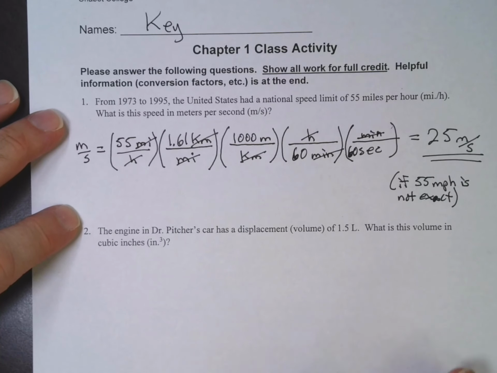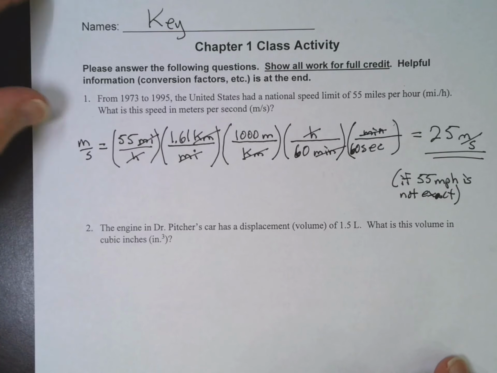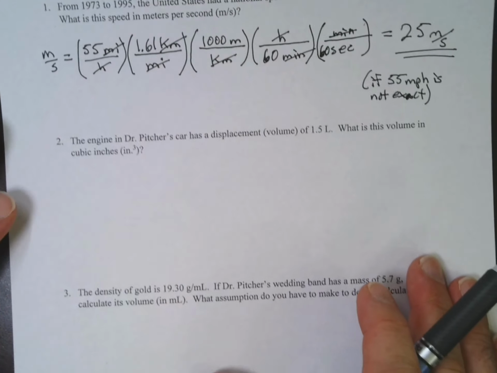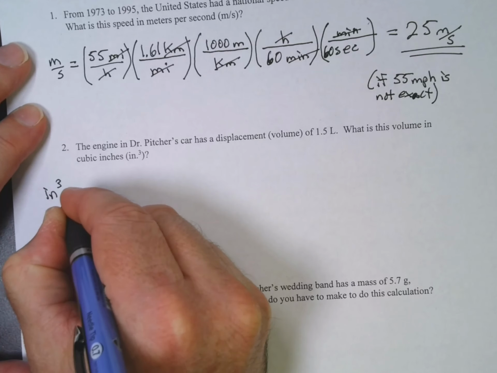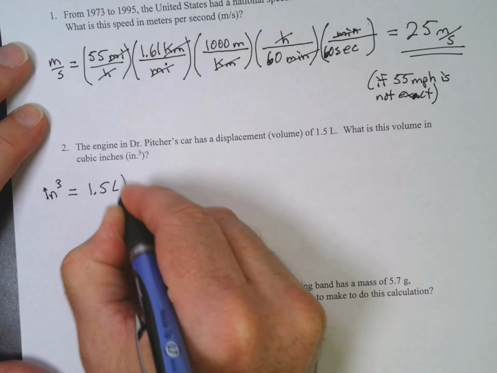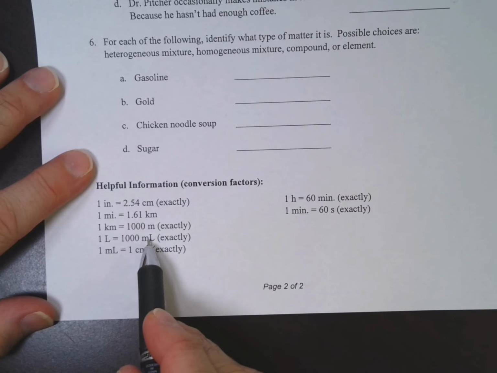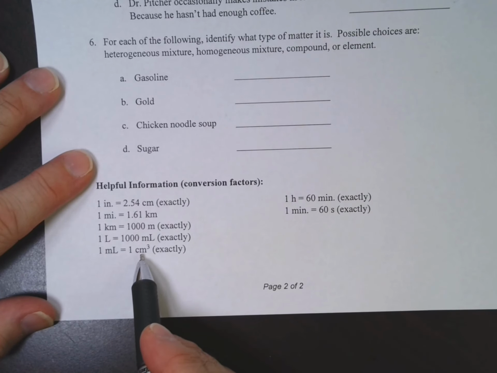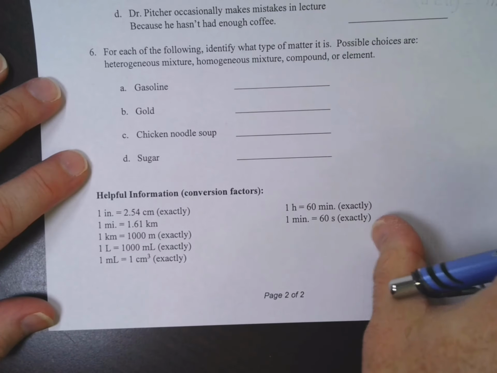The engine in Dr. Pitcher's car has a displacement, or volume, of 1.5 liters. What is this volume in cubic inches? Inches cubed. All right, so I want to set this up as inches cubed equals, and I start with 1.5 liters. Now let's take a look at units here. I know from liters I can get milliliters, and then from milliliters I can get cubic centimeters. And if I have centimeters cubed, I can convert that to inches cubed because I have an inch to centimeter conversion there.